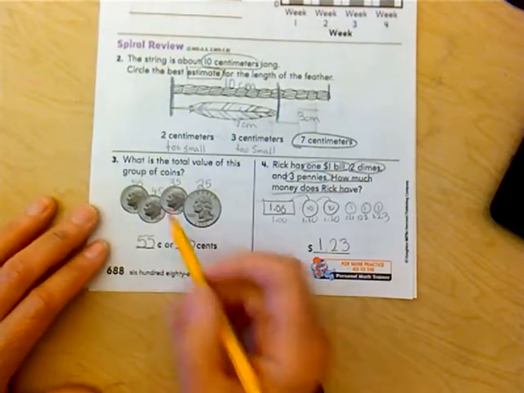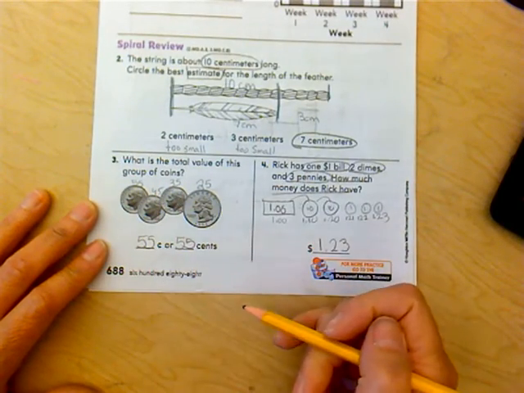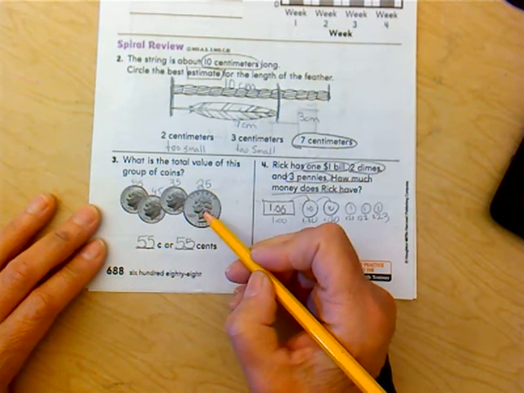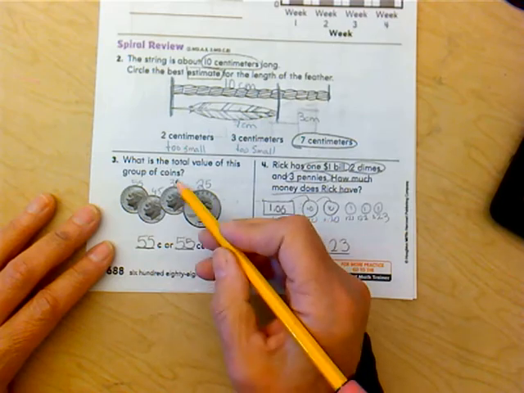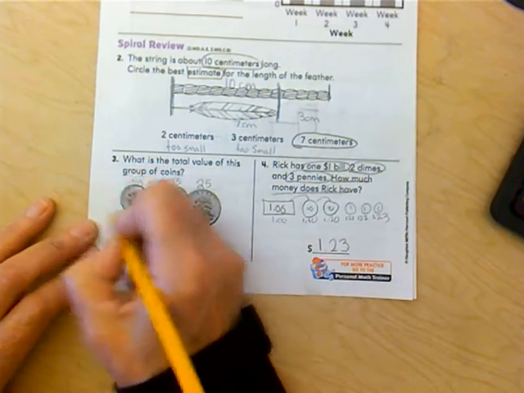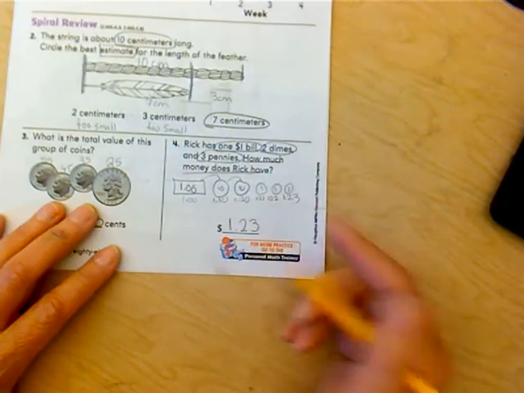All right, so let's count the total value of this group of coins, and they are not in value order. That kind of made me unhappy. But I did count them in value order. 25, 35, 45, 55. I really should have put that quarter over here. It would have been a little easier to count, but hopefully you came up with 55 cents.